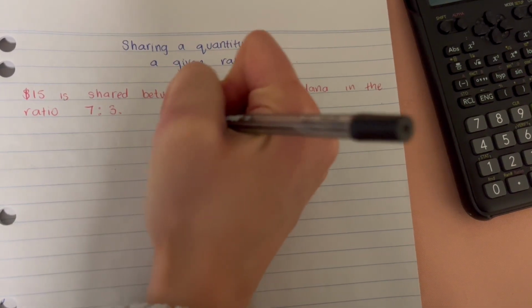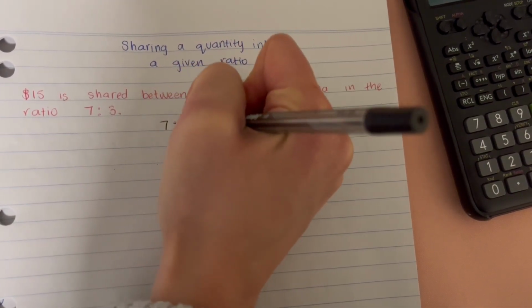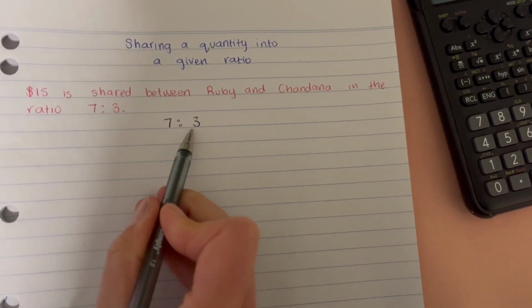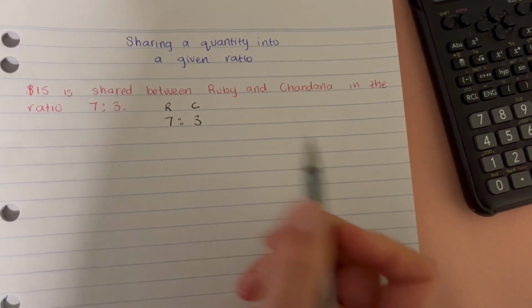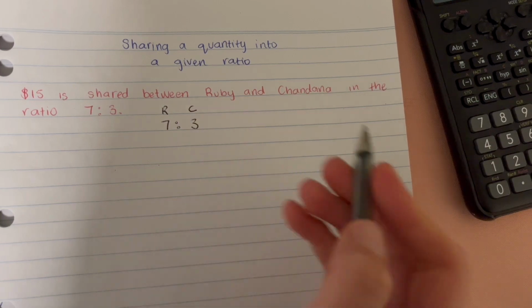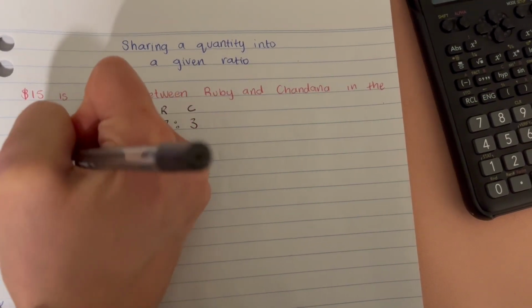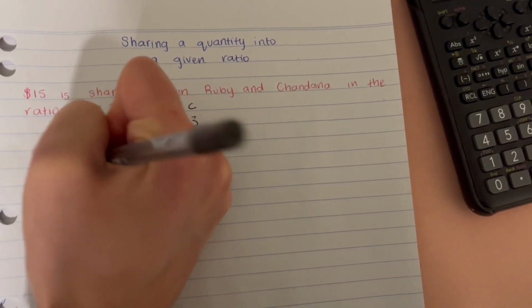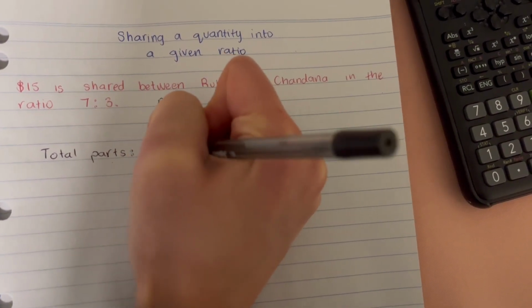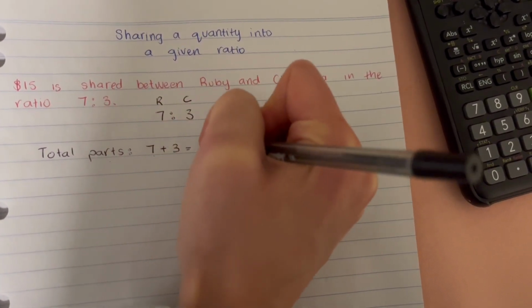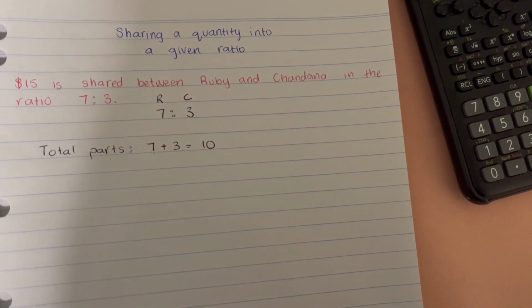So I'm just going to rewrite out my ratio here. I'm going to write the letters of the people above each so I can remember that. Ruby luckily gets a little bit more, lucky thing. And then I'm going to write the total number of parts. So total parts is going to be 7 plus 3. So there's 10 parts in total.